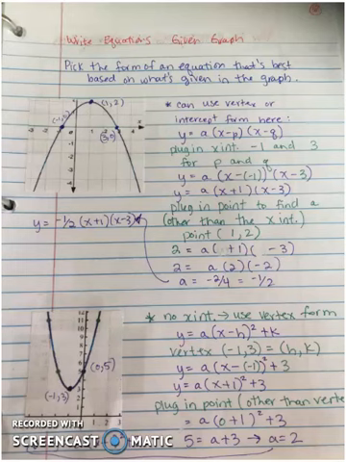I always suggest using Desmos to check these just to be sure you got the right answer, just so that you know that you're for sure on the right track. Okay, and that's it for this page.